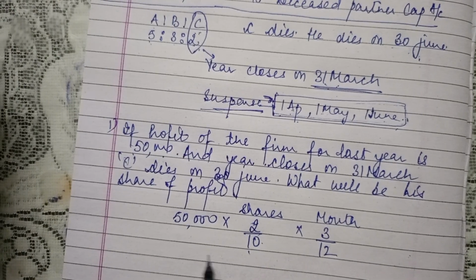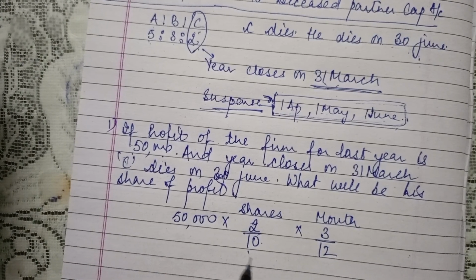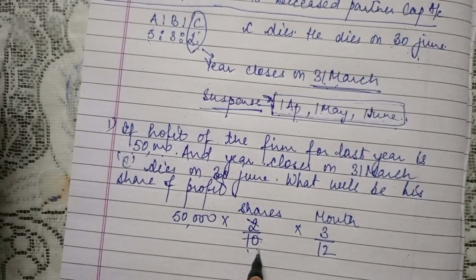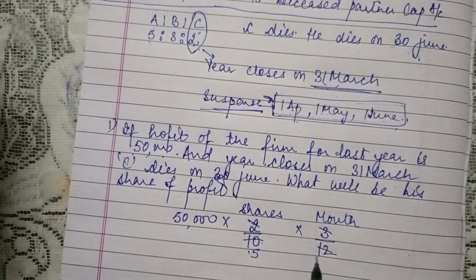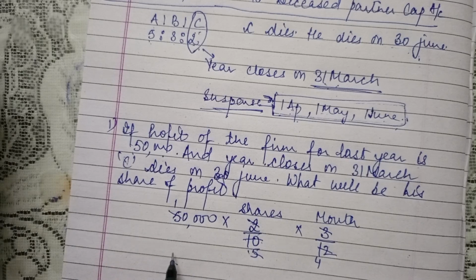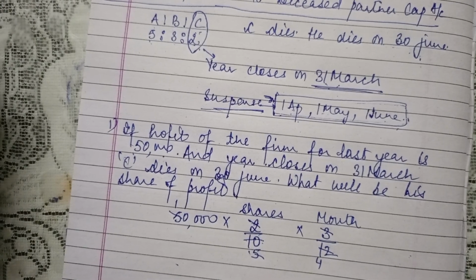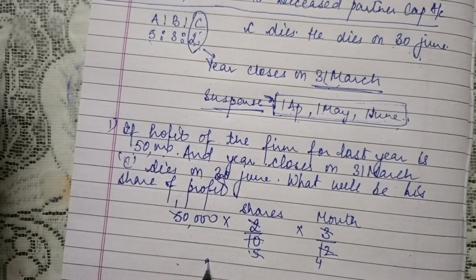So now we calculate his profit with this formula. His profit is 2,500.